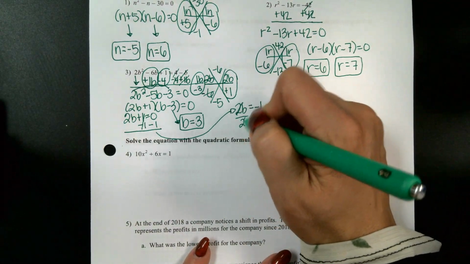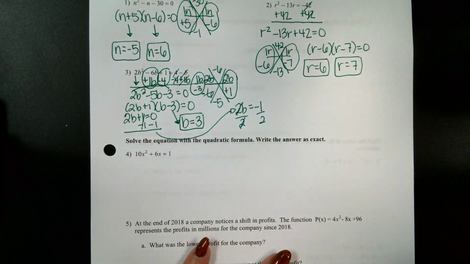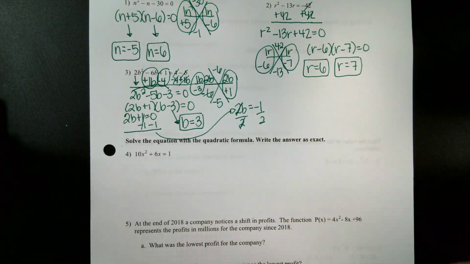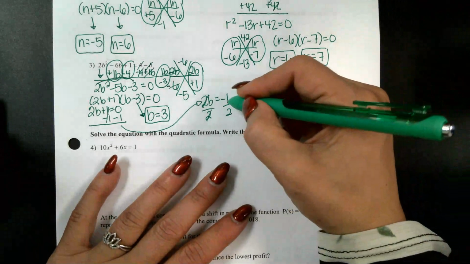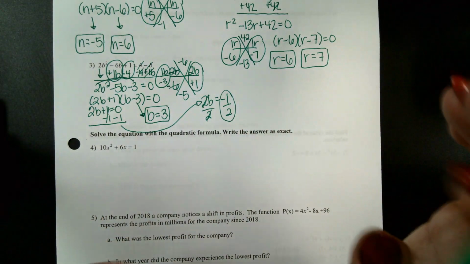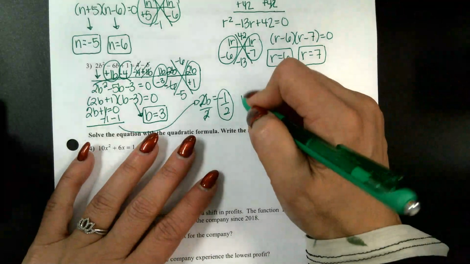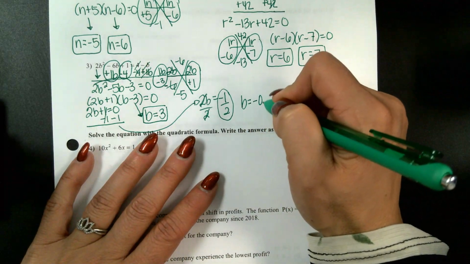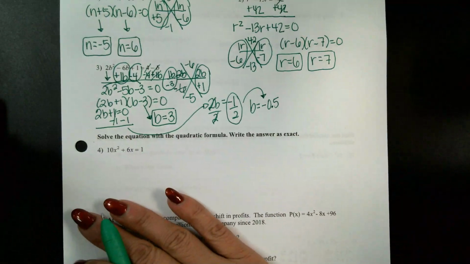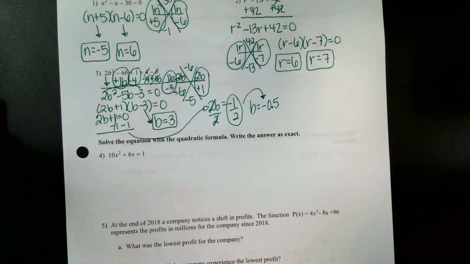How many of you are leaving your answers as fractions? Is anybody? The rest of you doing decimals? Okay, it really doesn't matter how you write it. If I see this, I leave mine in fraction form. I don't bother typing it in, but if you do type it in, it would just be negative 0.5. So it doesn't matter whether you write it as a decimal or a fraction, whichever you prefer.